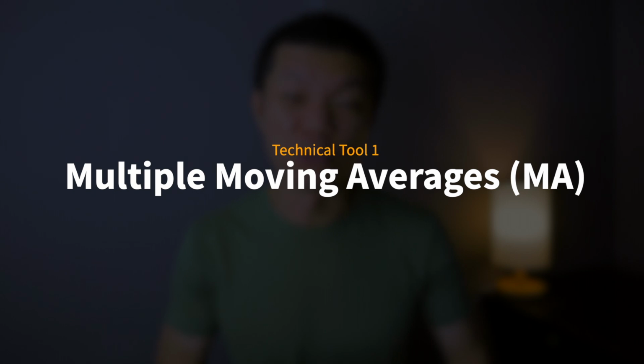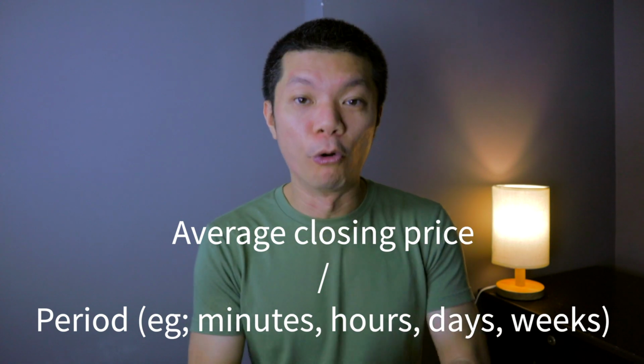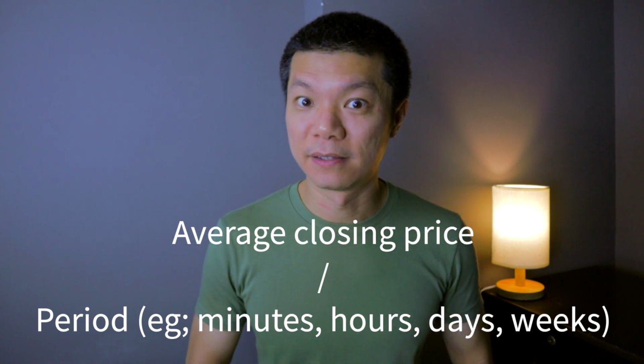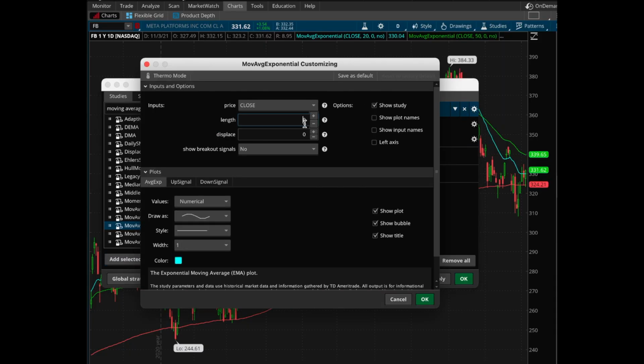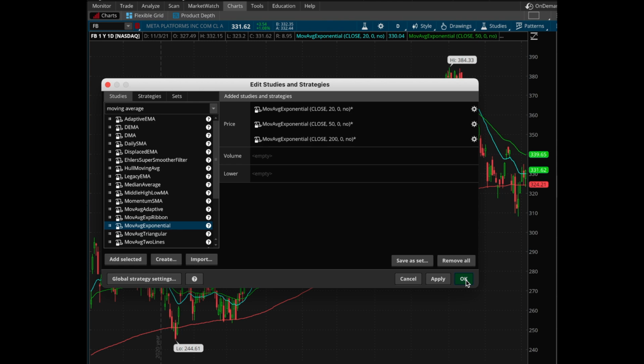The first tool is multiple moving averages. On the off chance that you haven't heard of moving averages or MA, it is simply the average price over a defined period that they have calculated and they're plotting it in the chart. I use 3 separate periods, which are the 20-day for short term, 50-day for medium term, and 200-day for long term. So here's what I pay attention to with these indicators.